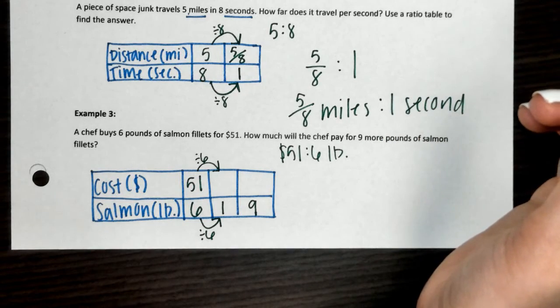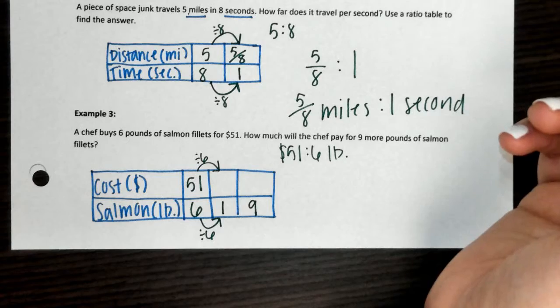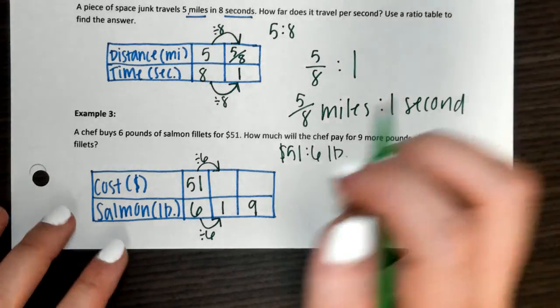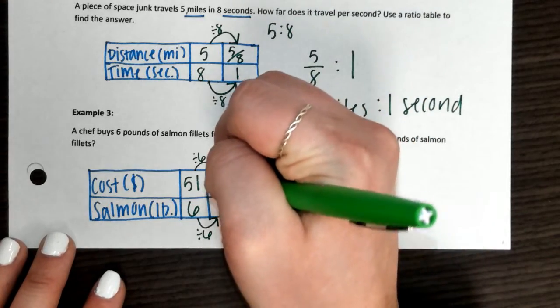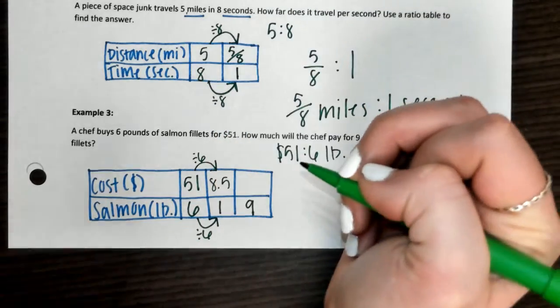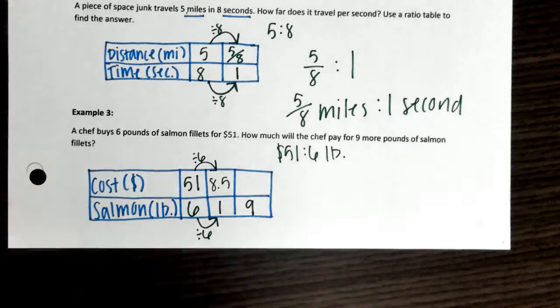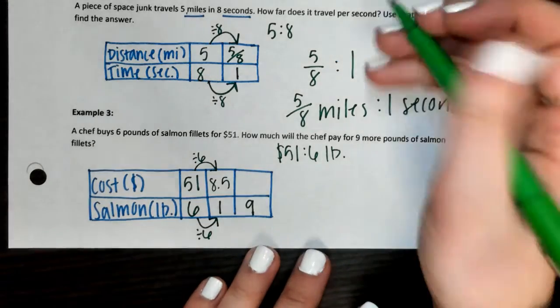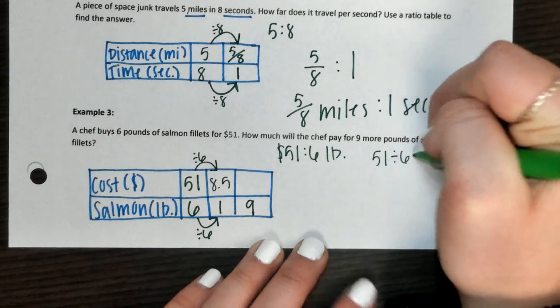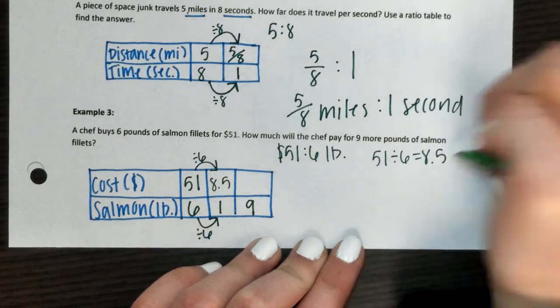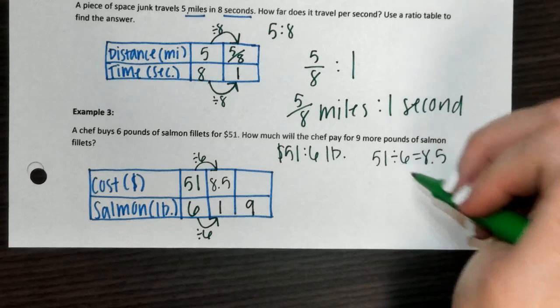On your homework, even if you use your calculator, you still have to show your work on how you got that answer. So we have 51 divided by 6, which ends up being 8.5. And if I was writing out my work, I would do 51 divided by 6 equals 8.5. Just so we know what you calculated, that'll help us.